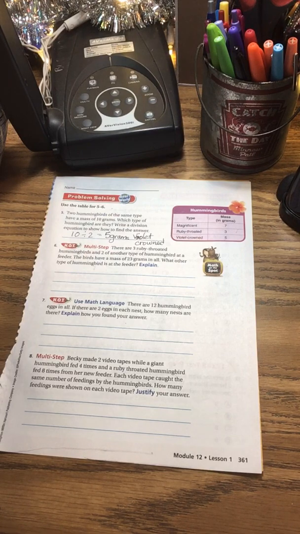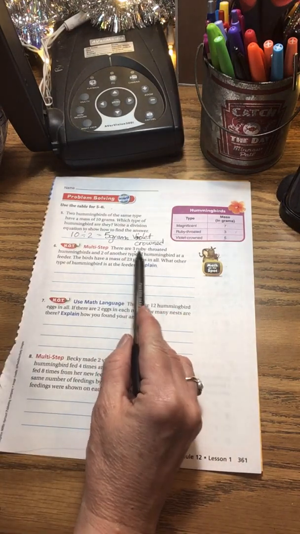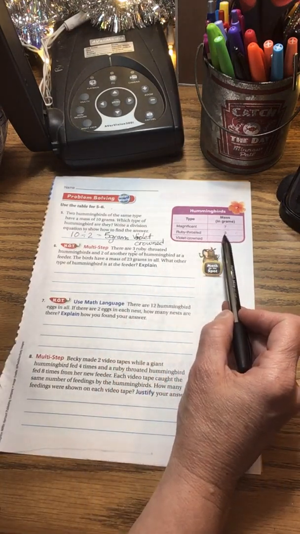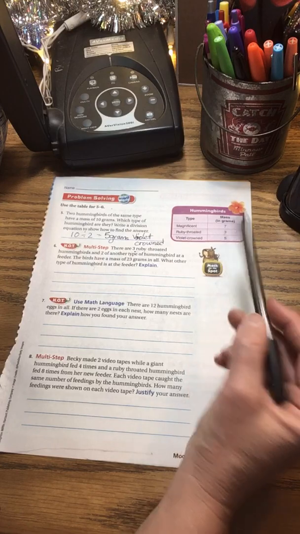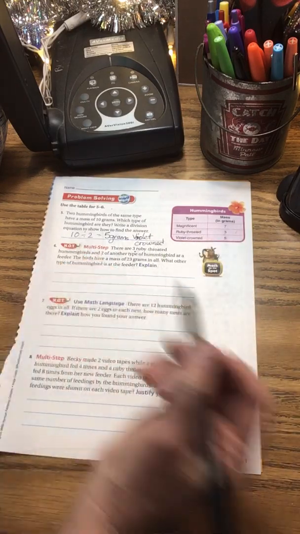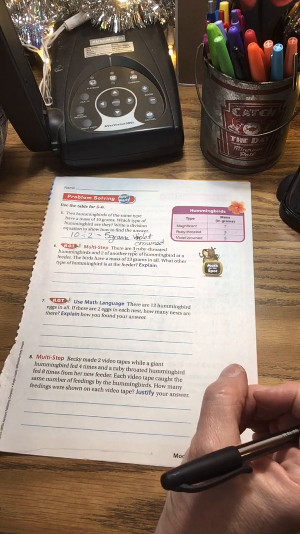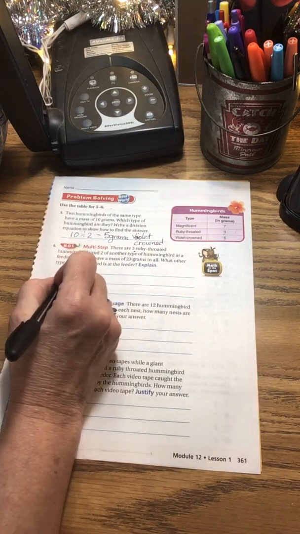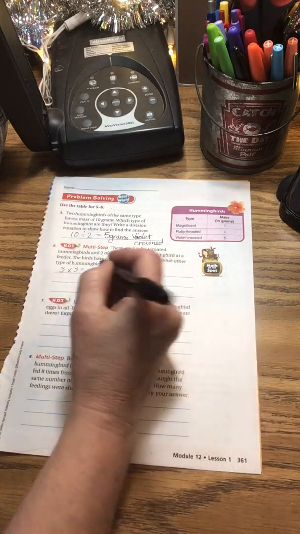Okay, let's look at number 6. There are 3 ruby-throated hummingbirds and 2 of another type of hummingbird at the feeder. The birds have a mass of 23 grams in all. What other type of hummingbird is at the feeder? Okay, so let's look at this. There are 3 ruby-throated. So if there's 3 of them and each one of them weighs 3 grams, I've got to figure out how much those ruby-throated ones weigh together, right? So I'm going to go 3 times 3 equals what?